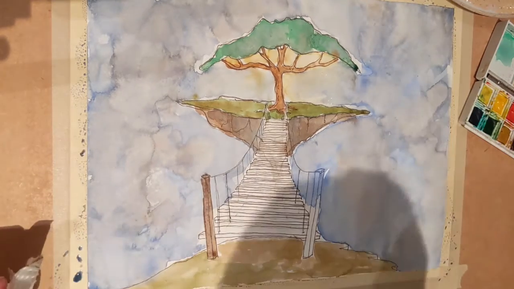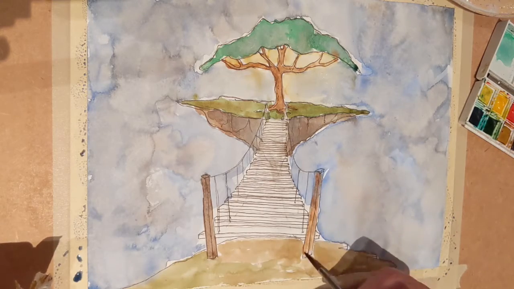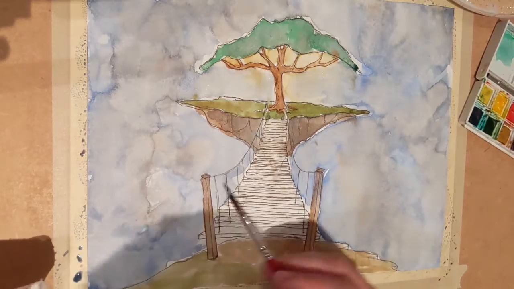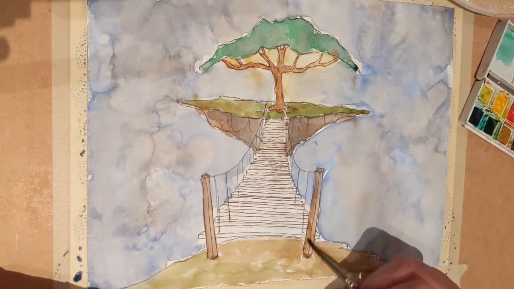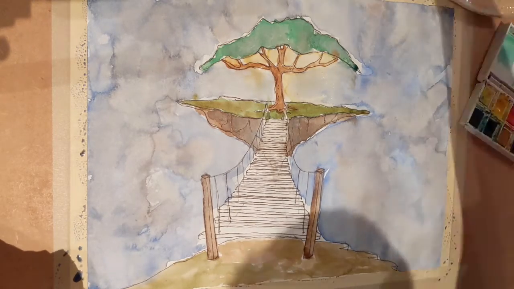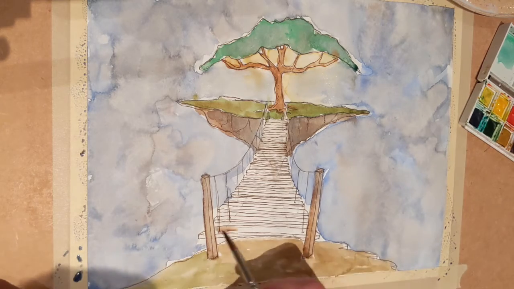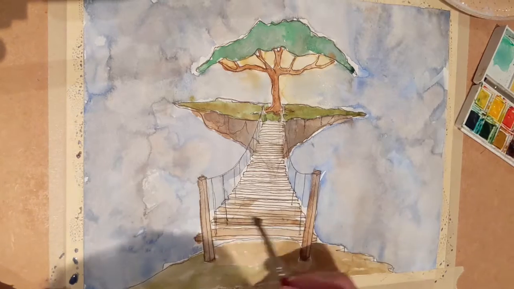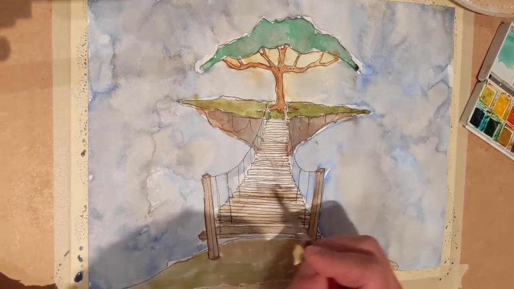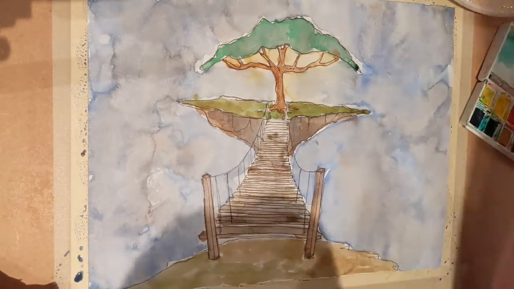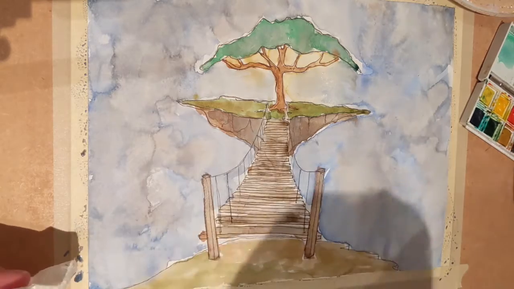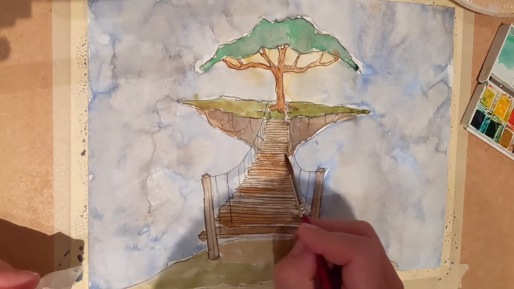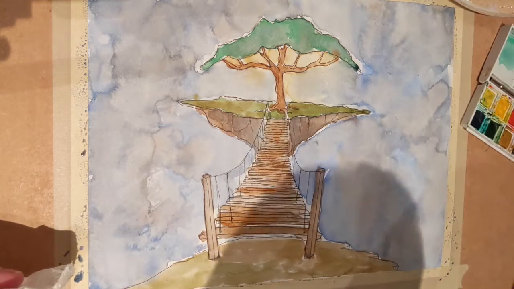And then the wooden posts, so I'm just using a basic brown, adding a little bit of blue to darken up the brown, to have a little bit of texture. This bridge is not brand new, so I like to make it a little bit weathered, a little bit gritty, a little bit dirty, so it'll look a little bit more apropos for the environment that I'm trying to create.